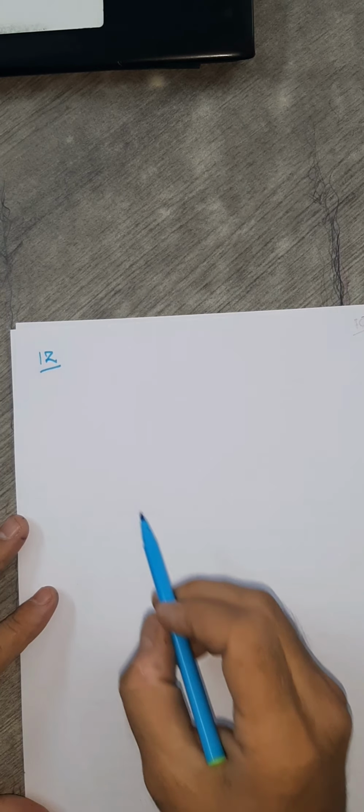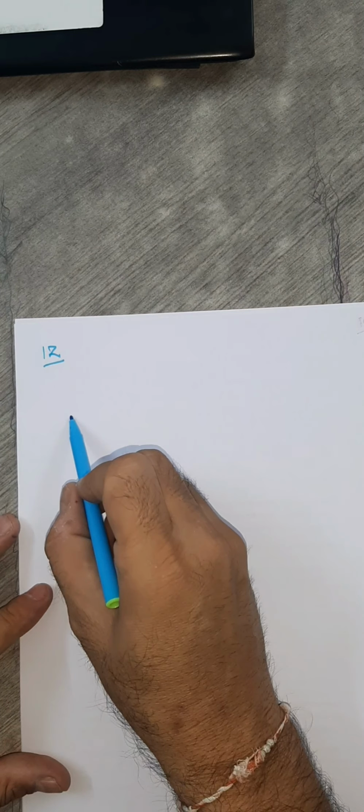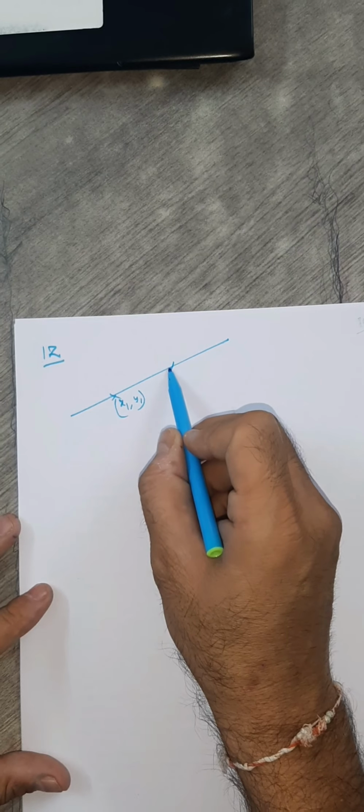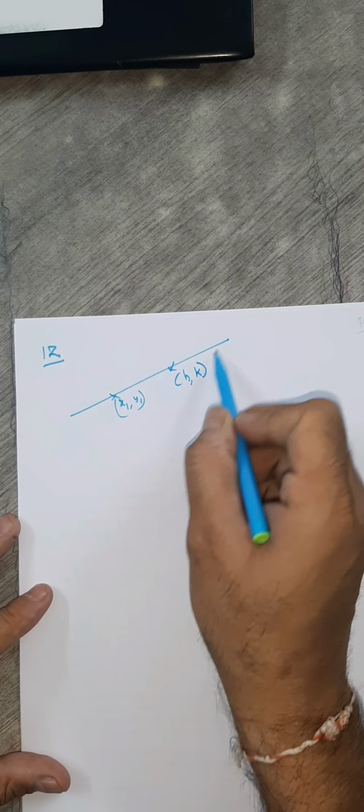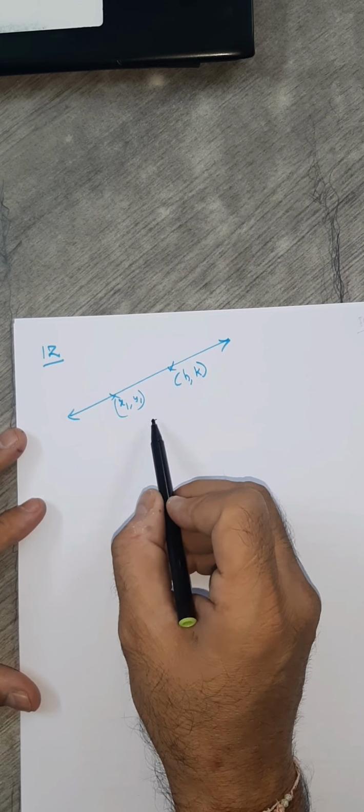Question number 12. You are given that a line passes through these 2 points. Which 2 points? One is x1, y1 and the other one is h comma k. So once you have 2 points, immediately you can get the slope. But the slope is already given as small m.